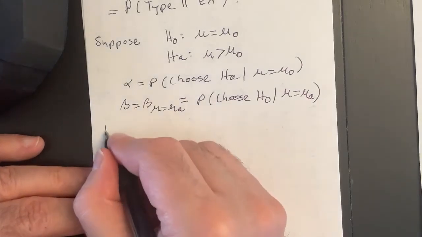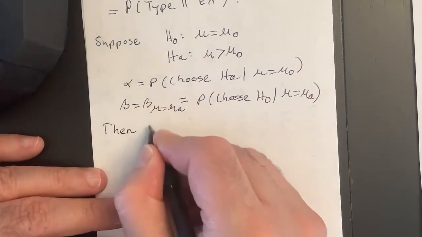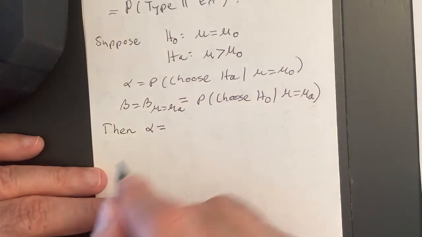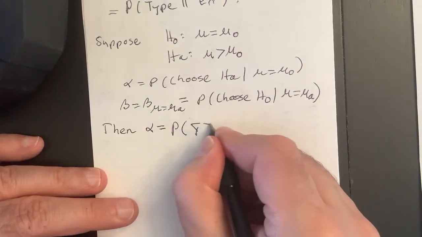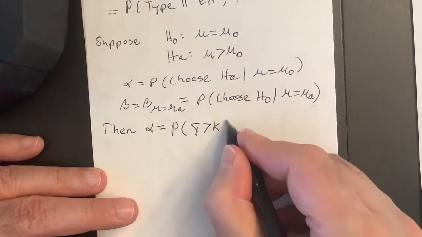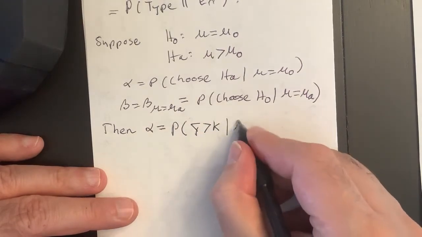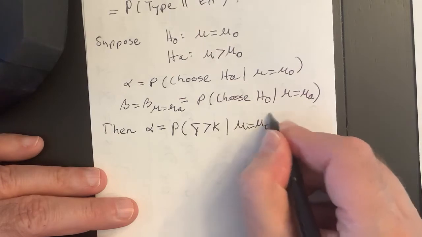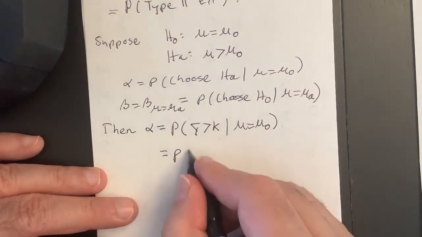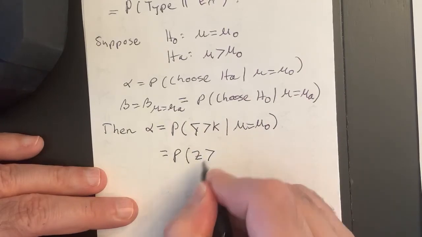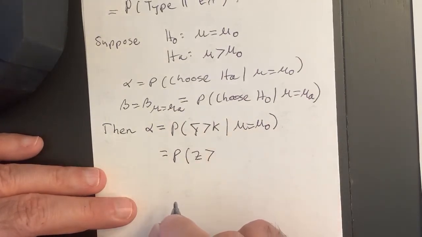Then alpha is equal to the probability y bar is greater than k given mu equals mu 0, which is equal to the probability z is greater than, what's the mean of y bar?